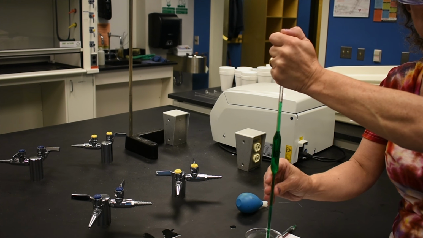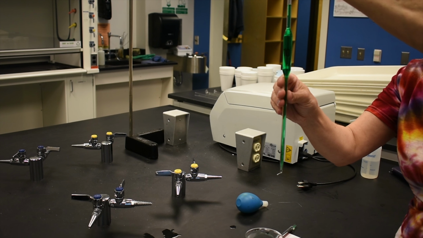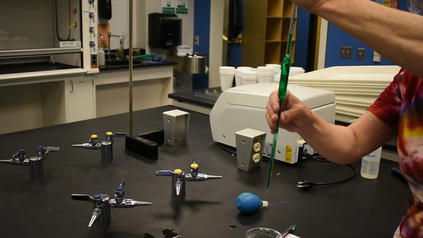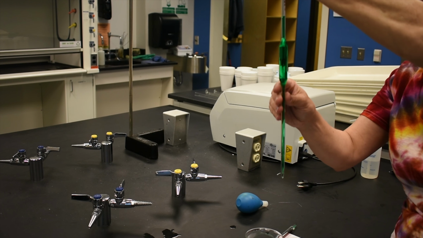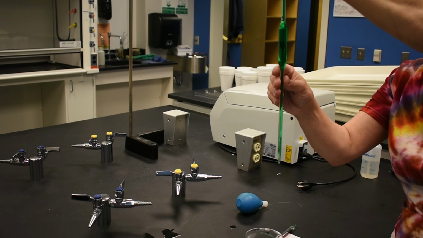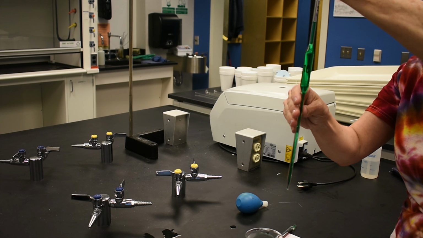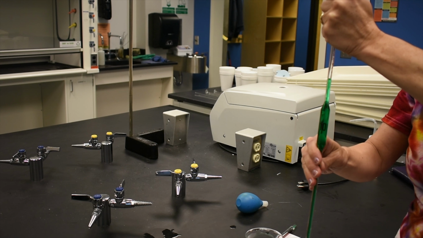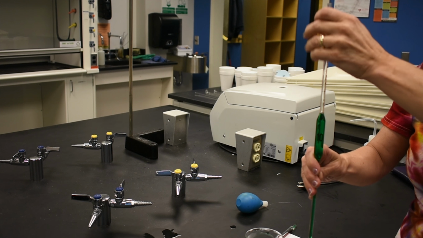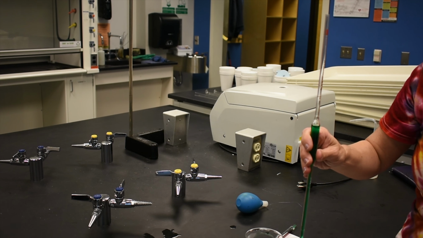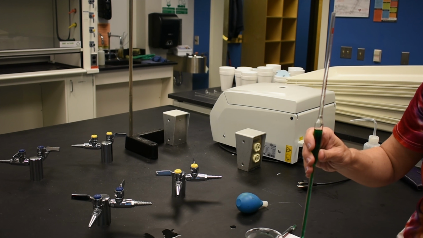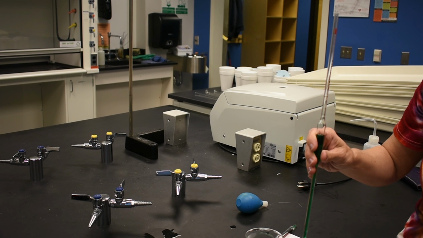And as far as I can see through my goggles, it looks like I'm very close to having the bottom of the meniscus at the ground line. So I'm going to say that that is 10 milliliters. Again, the bottom of the meniscus should be exactly lined up at the ground line. I'm going to take it into the beaker that's going to capture the solution. Let the solution drain out.